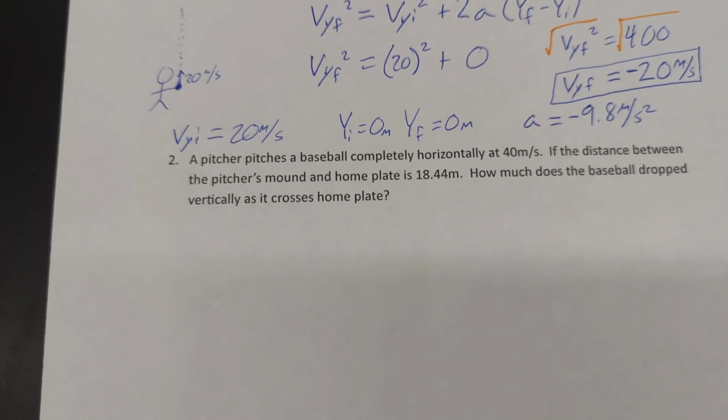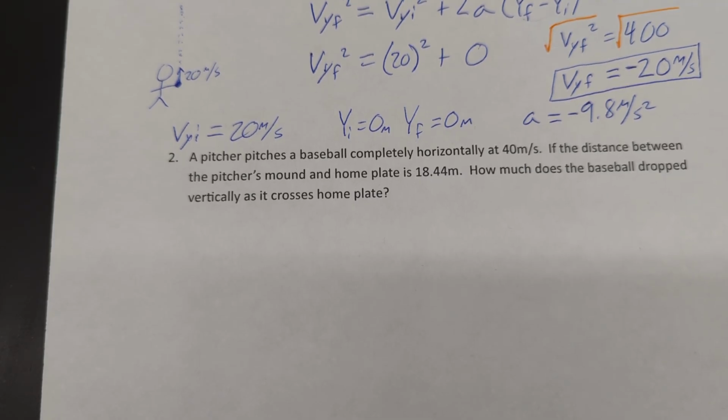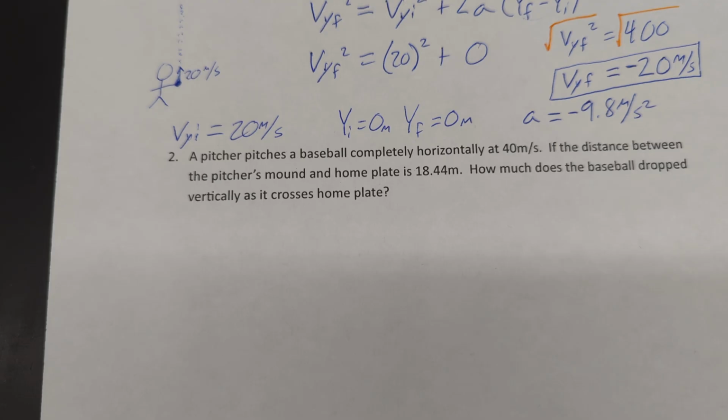Question number 2. A pitcher pitches a baseball completely horizontally at 40 meters per second. If the distance between the pitcher's mound and home plate is 18.44 meters, how much does the baseball drop vertically as it crosses home plate?